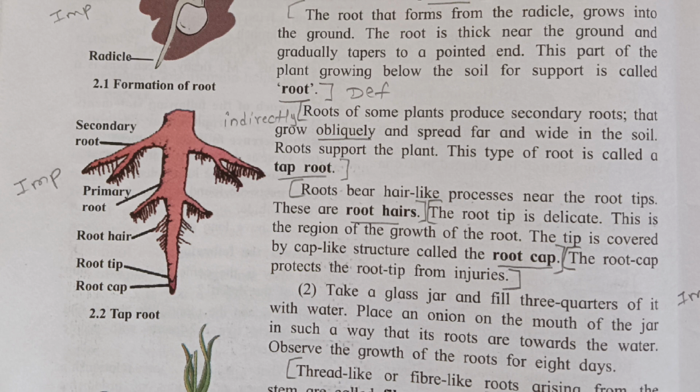Here the question can be asked: what is the function of the root cap? Take a glass jar and fill three-fourths of it with water. Place an onion on the mouth of the jar in such a way that its roots are toward the water. Observe the growth of the roots for 8 days.